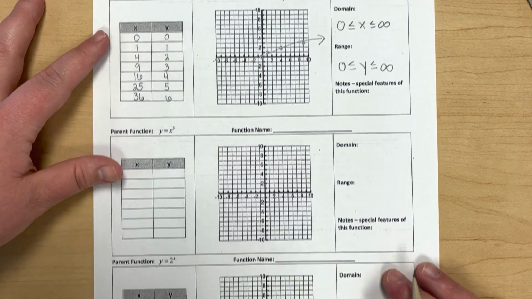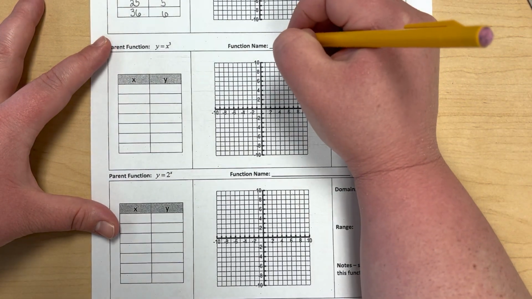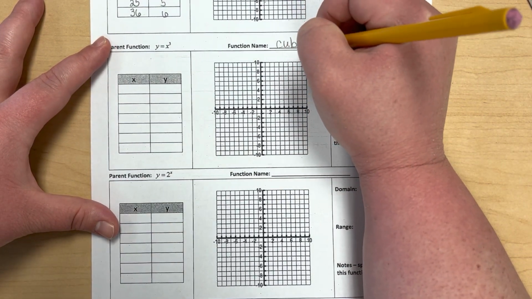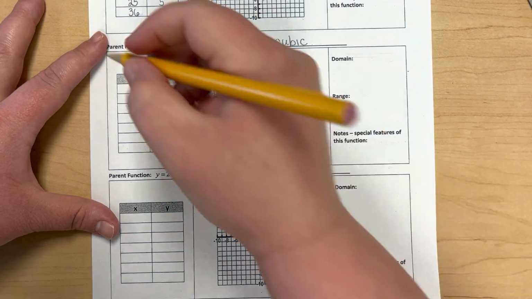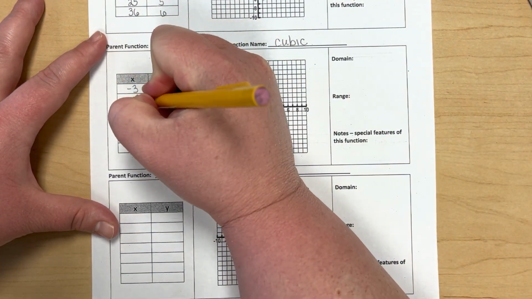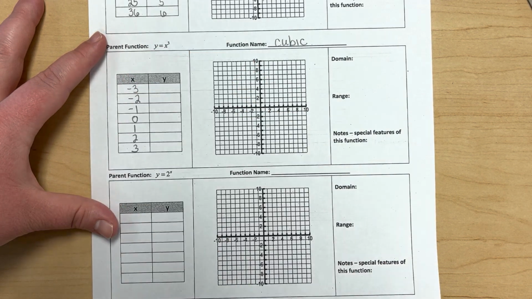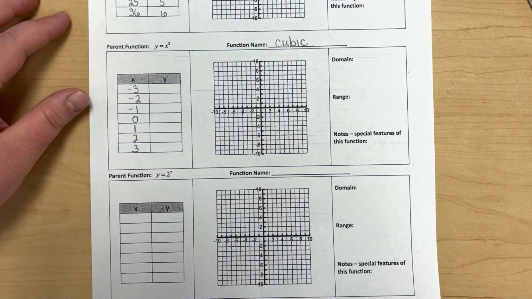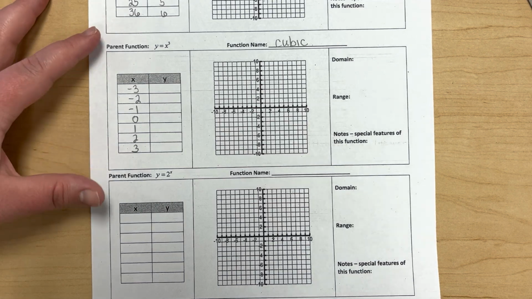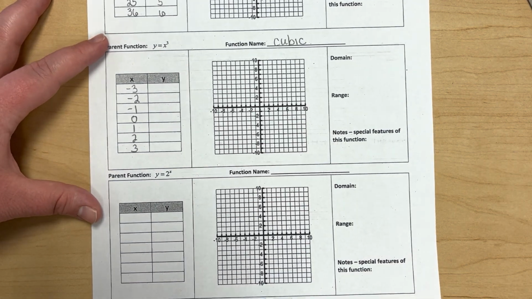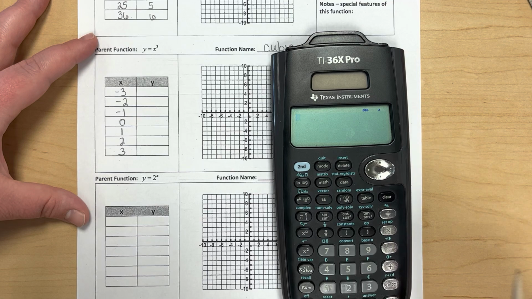All right, the next one is that cubic function I mentioned a little while ago. And we're going to do this one again. I'm going to go ahead and use my calculator for this one just to make sure I get all the right numbers.